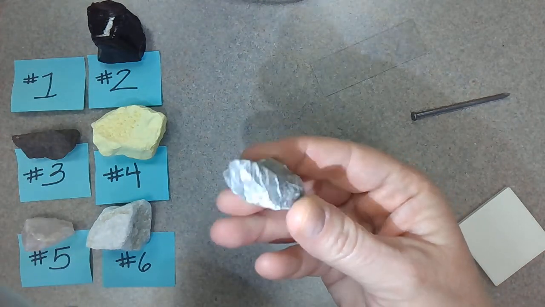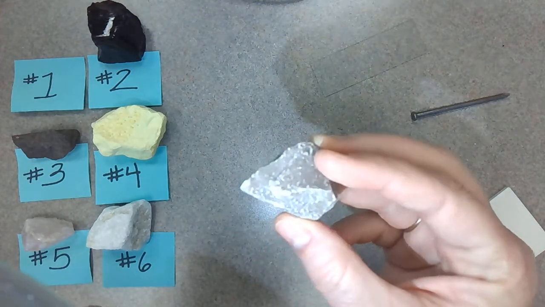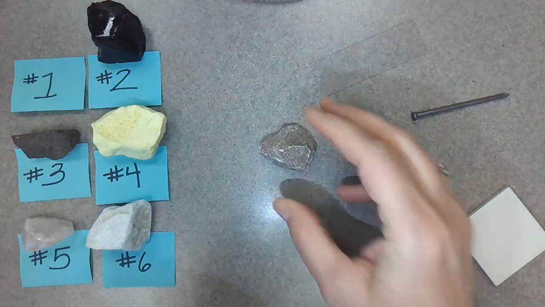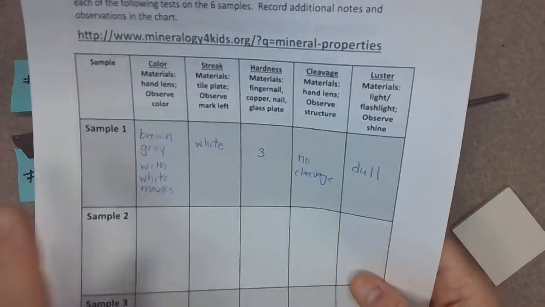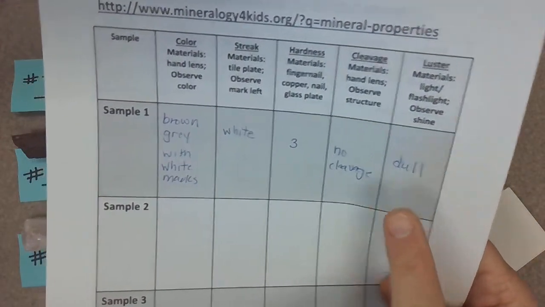No, I would use the word possibly dull. It is not shiny. So I'm going to read dull. So I have recorded my data for sample 1.